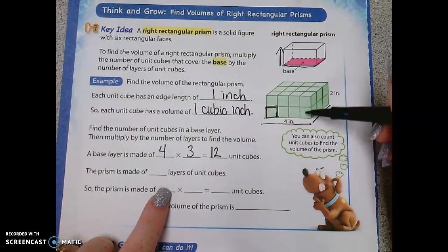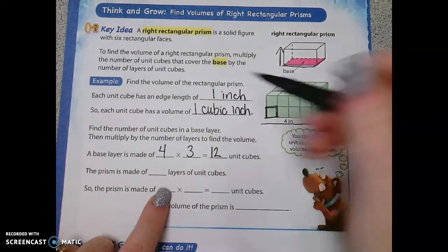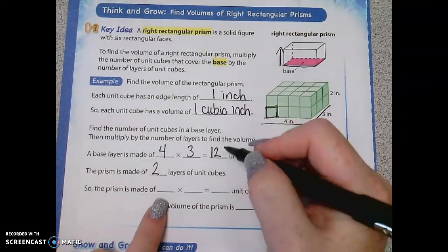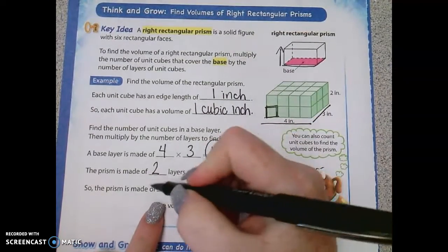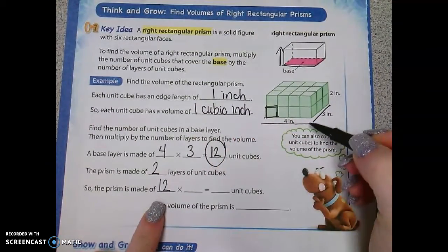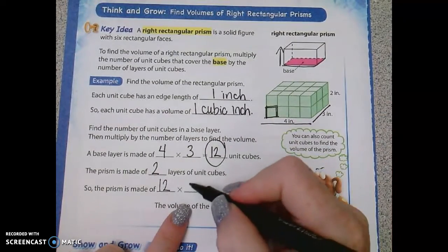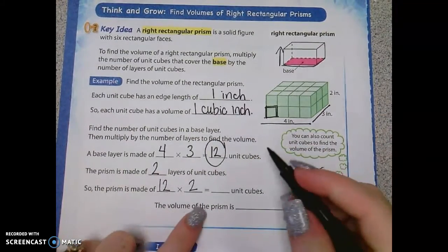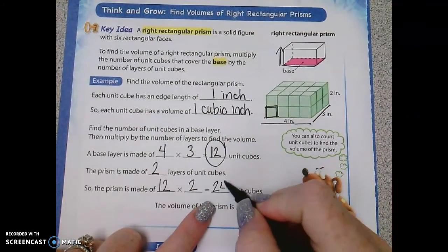So this prism is made up of how many layers? How many layers do we have right here? We have 2. 1, 2. It's made up of 2 layers of unit cubes. So we take our 12 unit cubes on the base, times 2, because we have 2 layers, which equals 24 unit cubes.